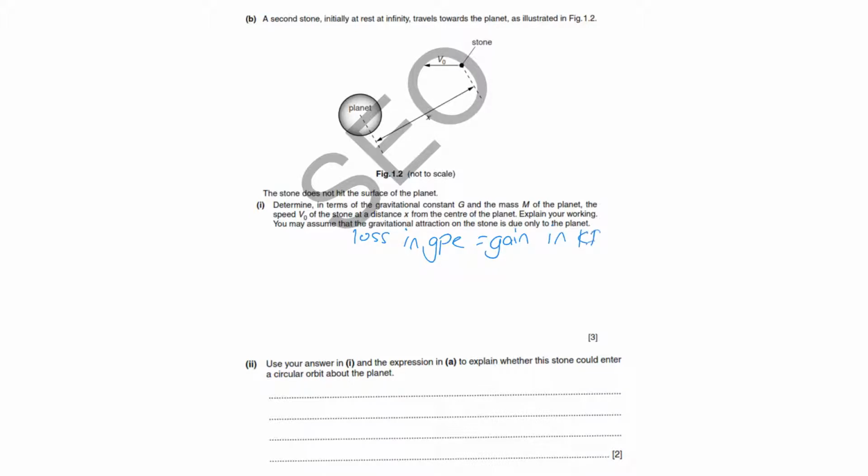So that happens to be your explain-your-working part. What's the loss in GPE? At infinity it is 0, so you minus the GPE at distance x, which is GMm over x, so this equals the KE at that point, half mv squared, minus the KE at infinity, which is 0.